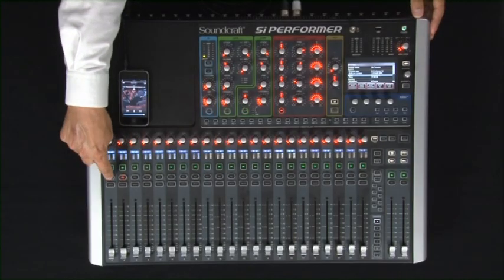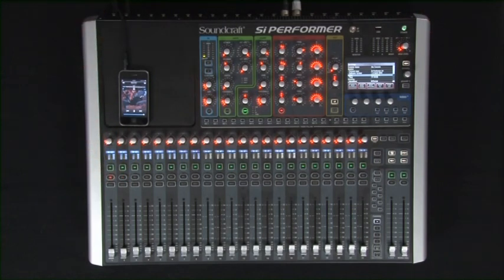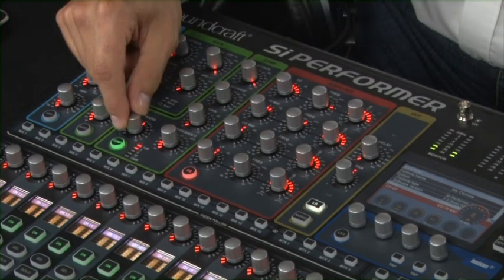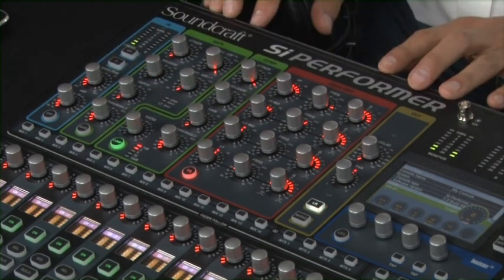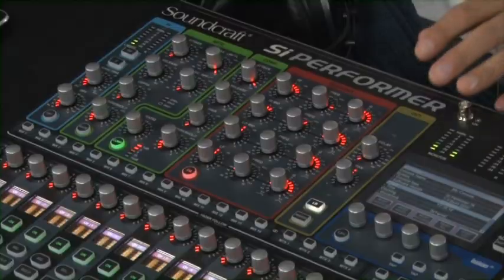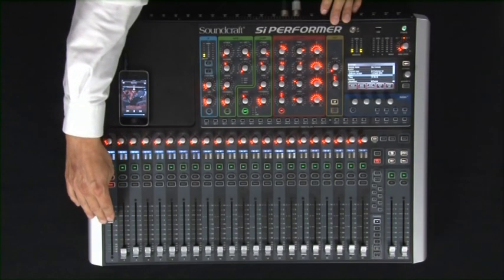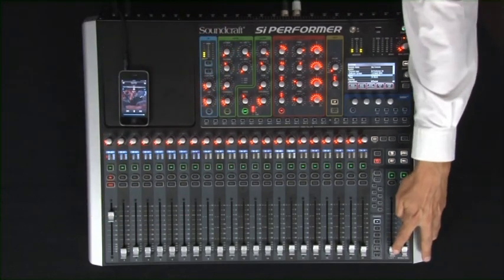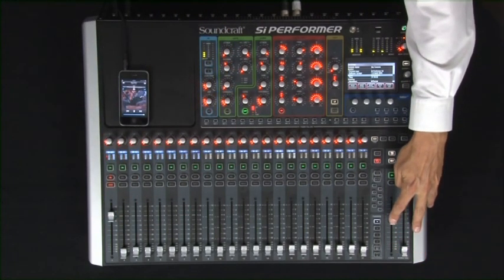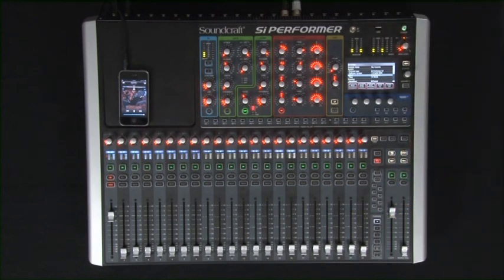Select the channel that you want to work with. Perhaps solo it so you can hear it in your monitors and know what you're doing. Now you can adjust the EQ, the dynamics, whatever, to your heart's content. When you're happy with the channels, bring up the channel fader, bring up the left-right master, and hey presto, you're mixing to the main left and right bus straight away.